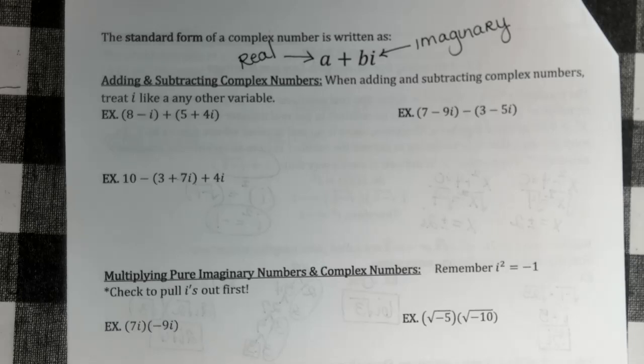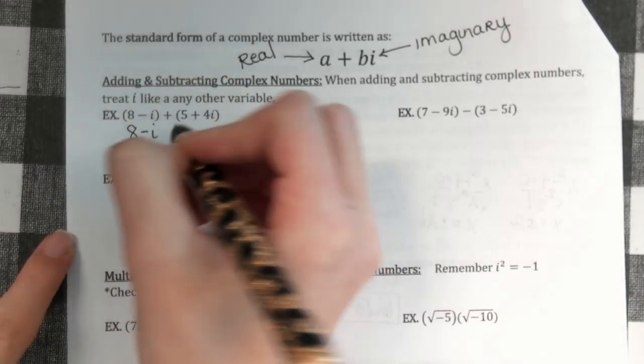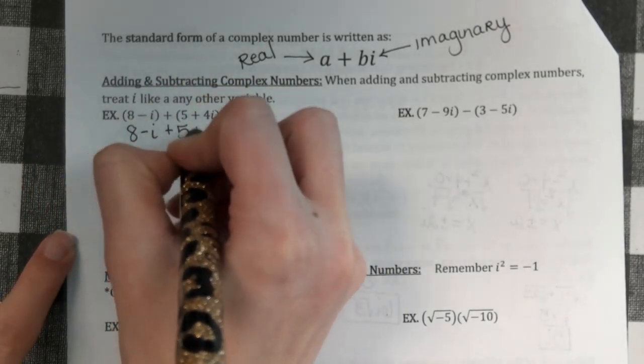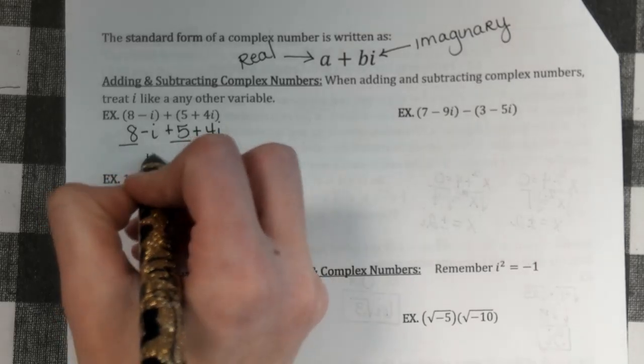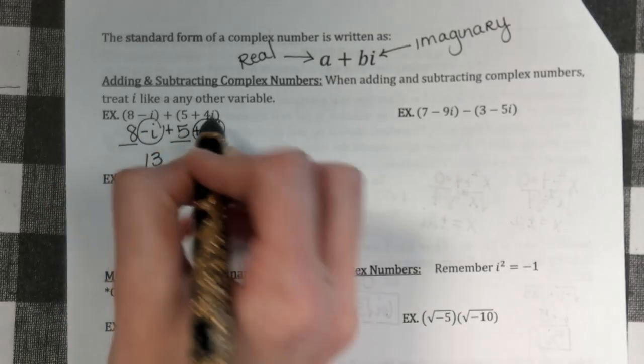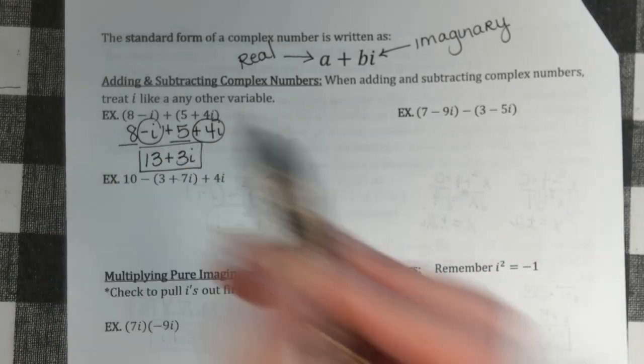When you are adding and subtracting, you are treating that i as if it were an x, like it's a variable. Okay, you can only do real plus real and imaginary plus imaginary. So if I have (8 minus i) plus (5 plus 4i), you're going to drop your parentheses and you really just have 8 minus i plus 5 plus 4i. You just copy everything down without parentheses. Then you combine like terms. 8 plus 5 is 13. Negative i plus 4i is 3i. So 13 plus 3i would be your answer.